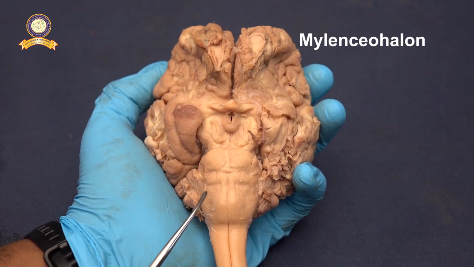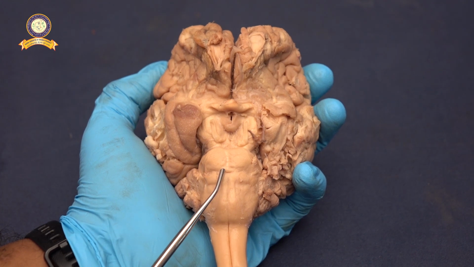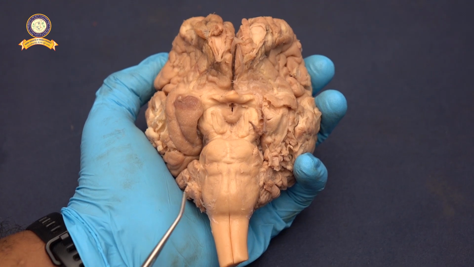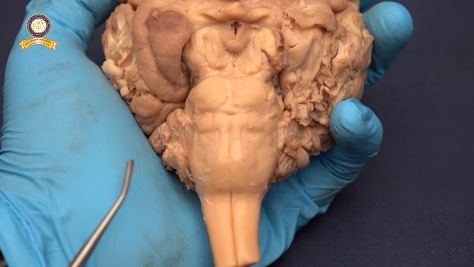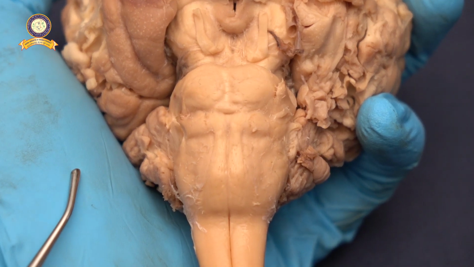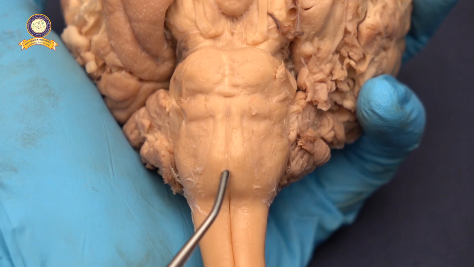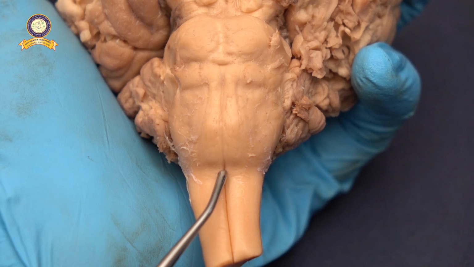Myelencephalon consists of the medulla oblongata, which extends from the pons to the spinal cord. It is quadrilateral in outline. The ventral surface of the medulla is divided on the midline by the ventral median fissure, which is continued as the ventral median fissure of the spinal cord.